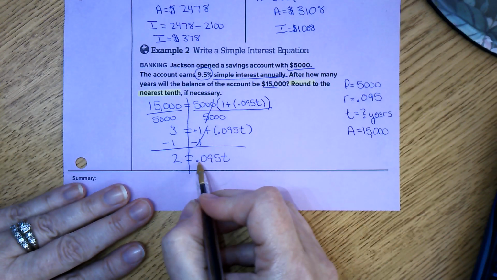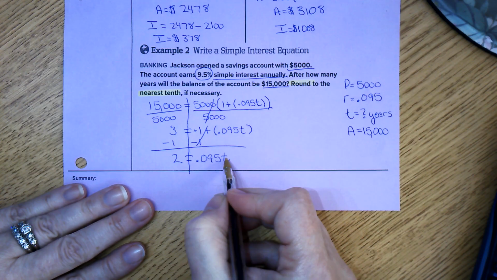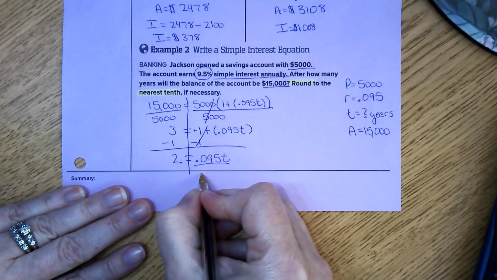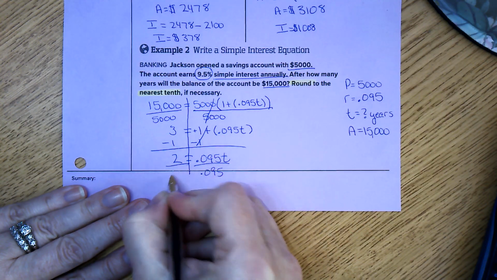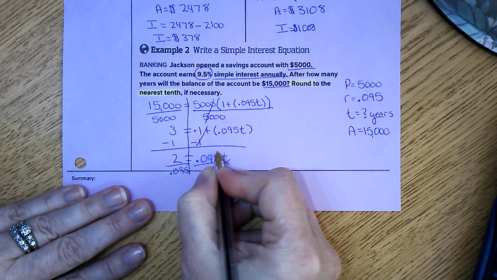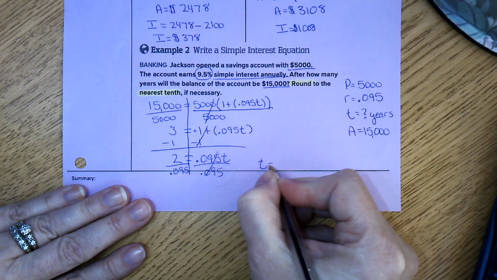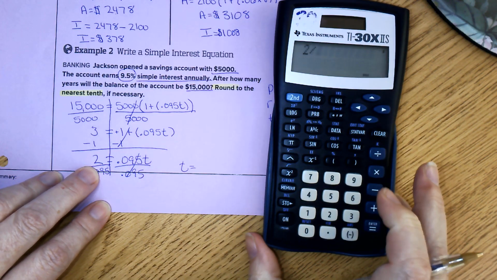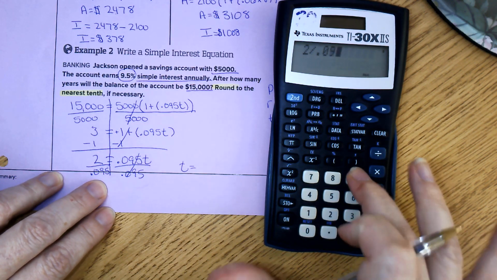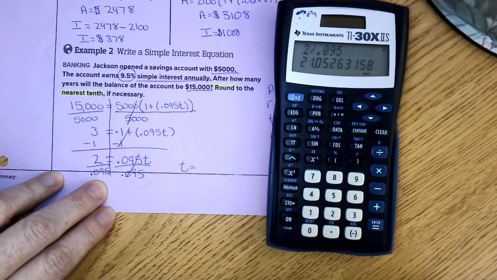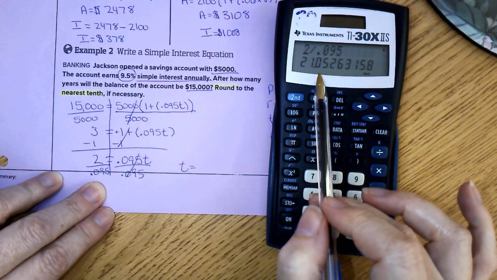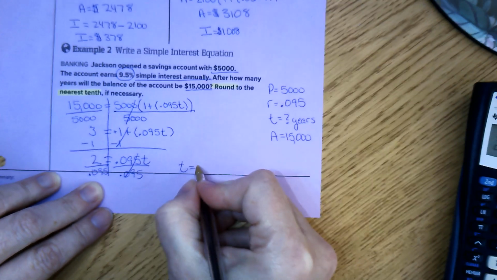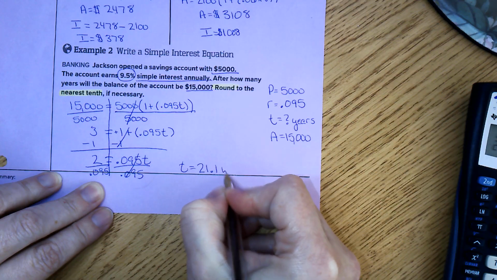Well, now, 0.095 is multiplied by t, indicated by the fact they're right next to each other. So to undo the multiplication, we're going to divide. And t equals, let's see, 2 divided by 0.095. And we're rounding to the nearest tenth. So 21.1 years.